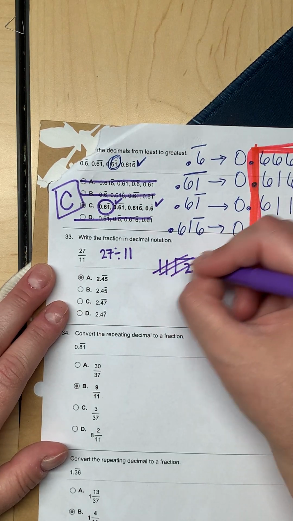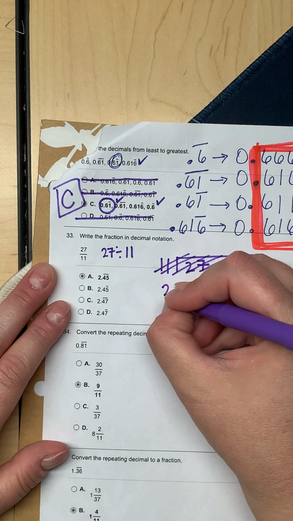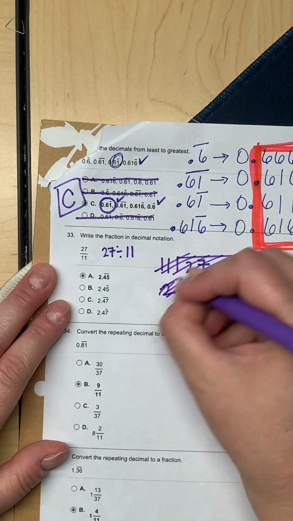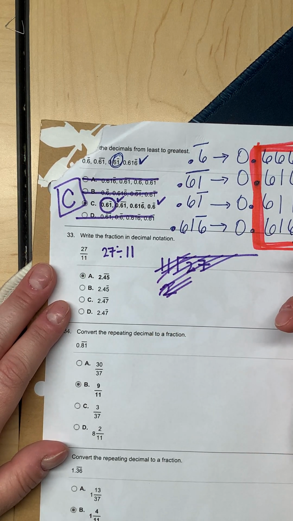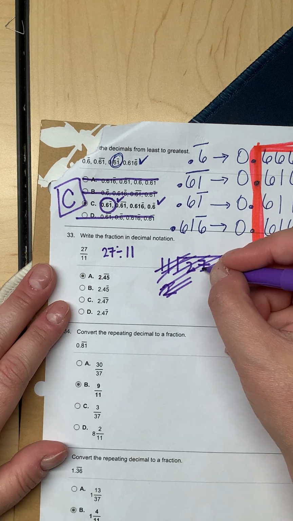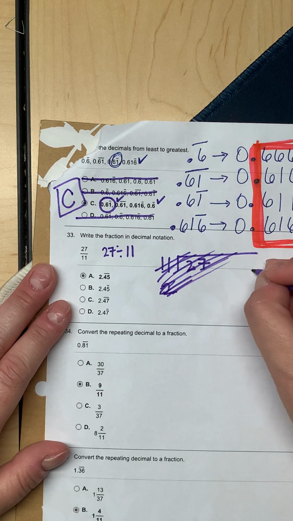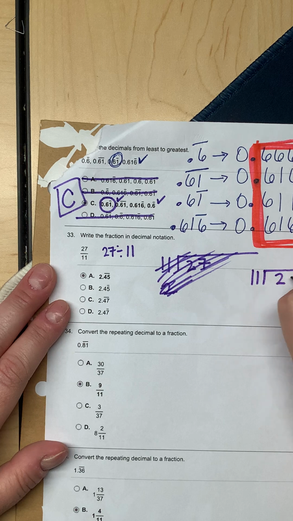I did it backwards. Dang it, I did it backwards again. Okay, no, I did it correct. What am I doing? Okay, my bad. I did it correct. Woof, okay.